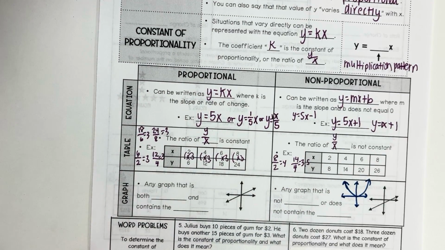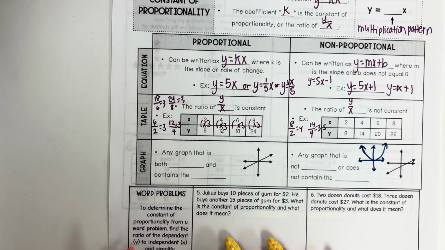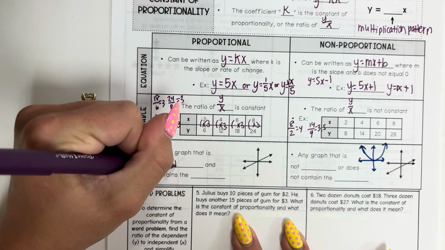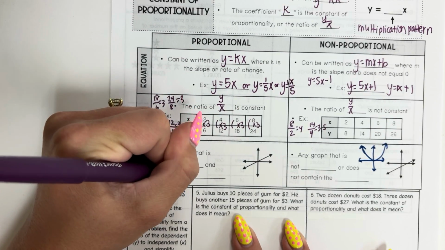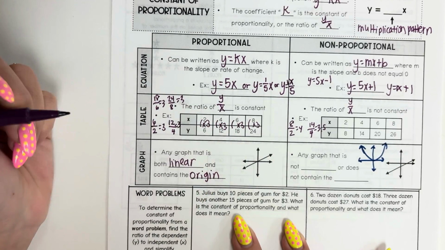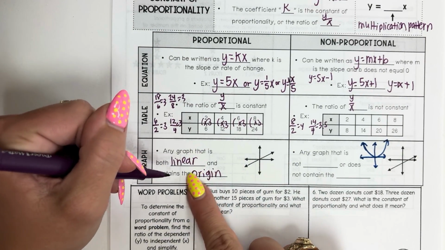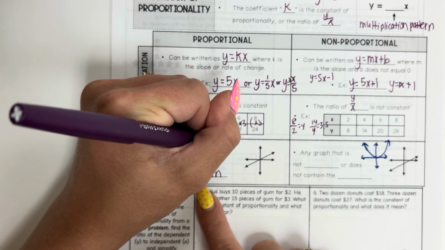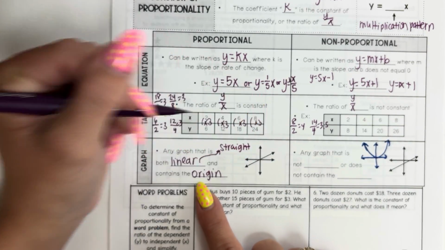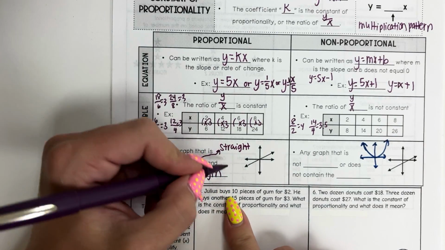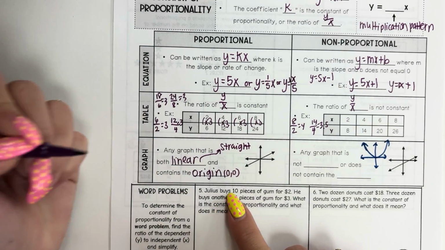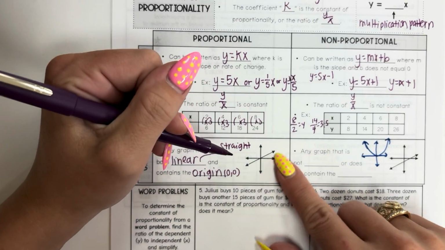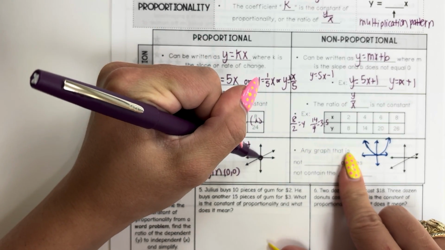All right, on a graph, this one's pretty easy to spot. Any graph that is both linear and contains the origin is proportional. So linear has the word line in it because it means straight line. Linear just means it's straight. So I'm going to write that. So if it's straight and contains the origin, which is just 0, 0, then it's proportional. So this line right here is straight, and that's the origin.